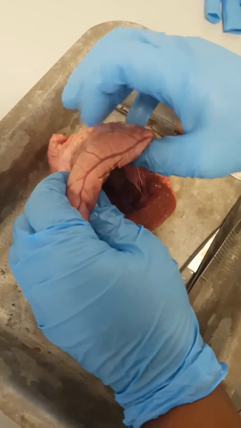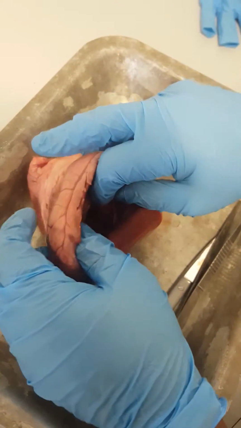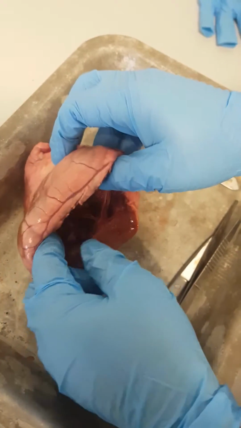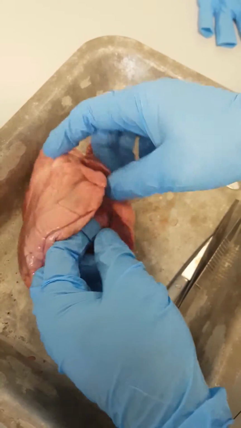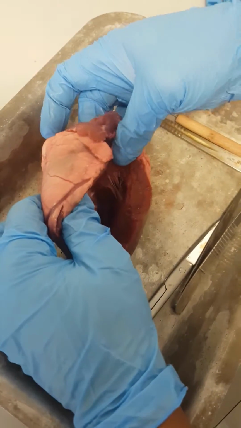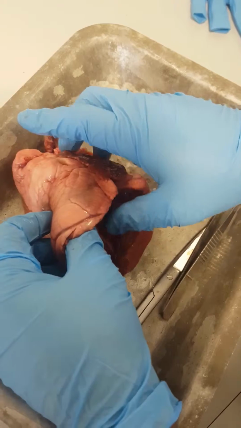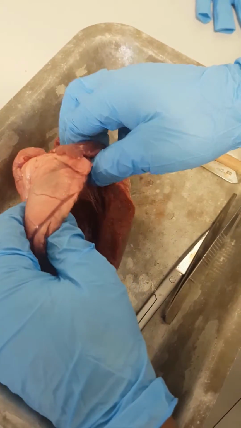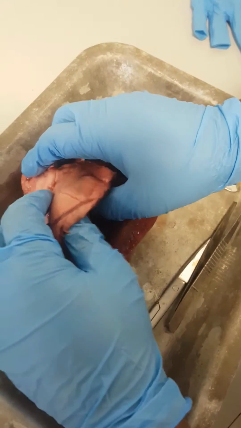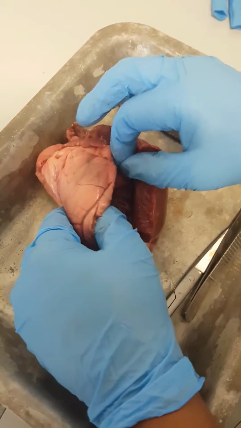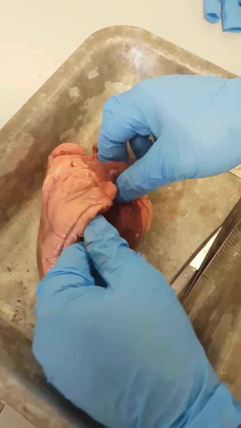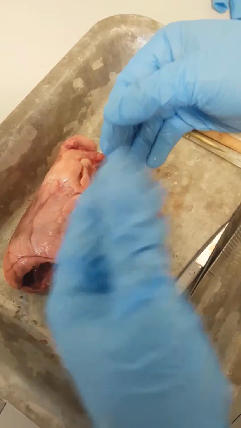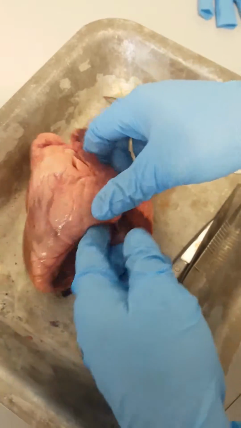We got the semilunar valve. When the blood which is in the left ventricle is pumped towards the aorta, the semilunar valves open, while the left atrial valves close to avoid the blood going back into the atrium.